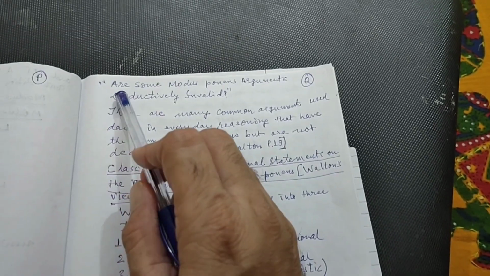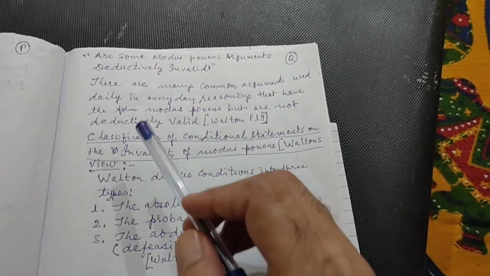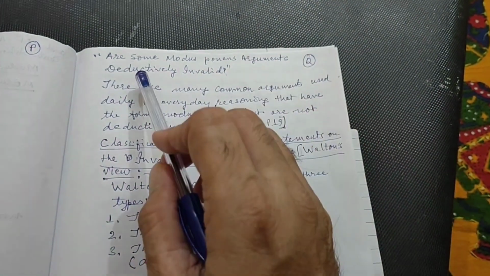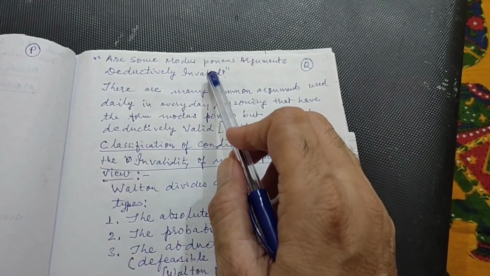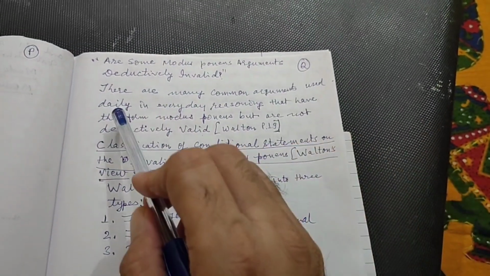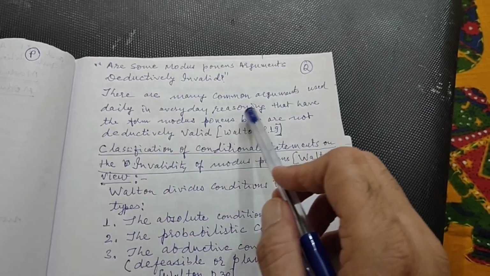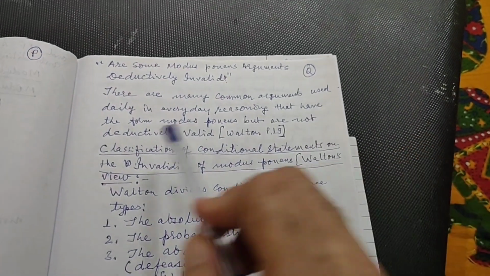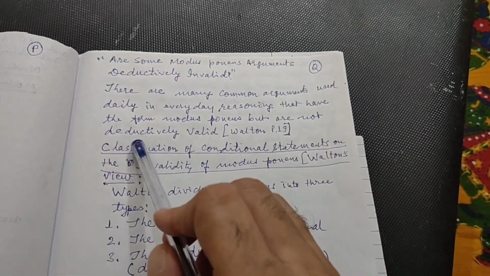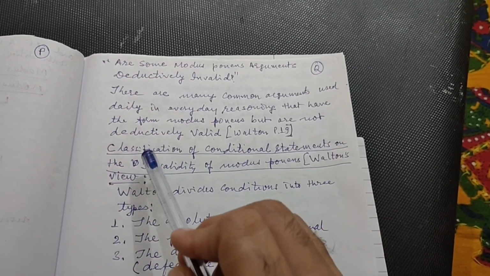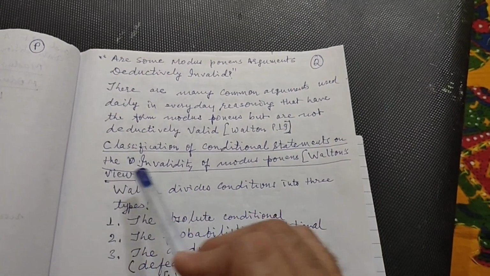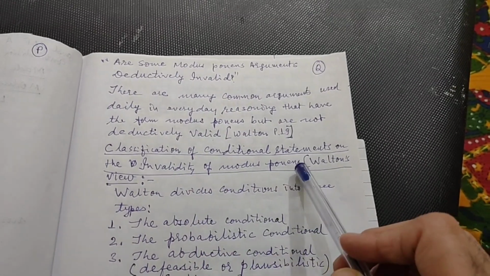Now we will again analyze the conditional. Are some modus ponens arguments deductively invalid? There are many common arguments used daily in everyday reasoning that have the form modus ponens but are not deductively valid. Classification of conditional statements on the invalidity of modus ponens.